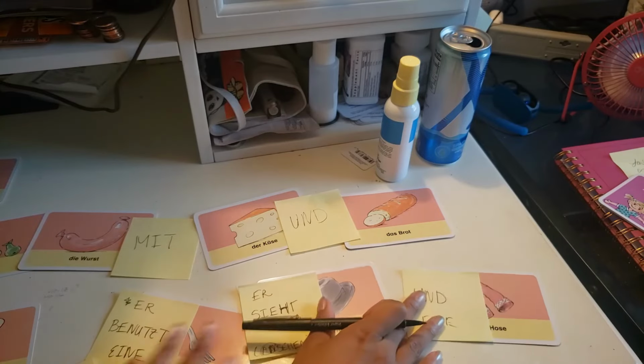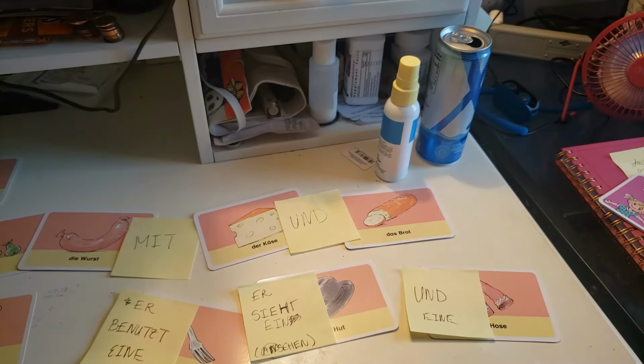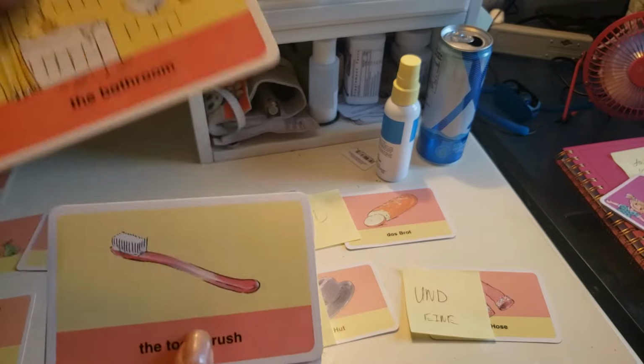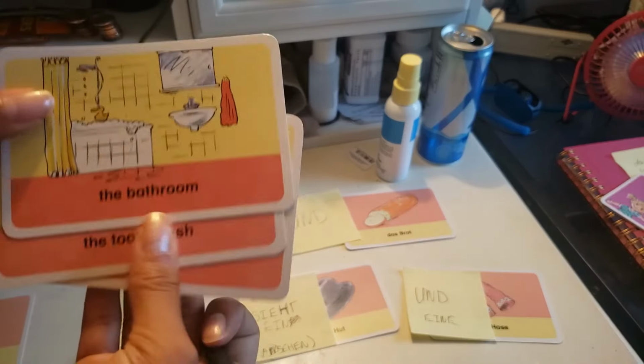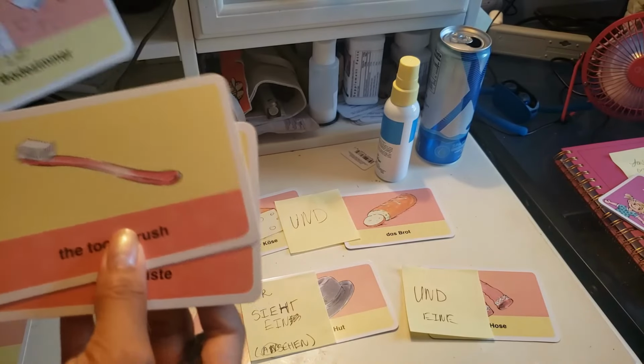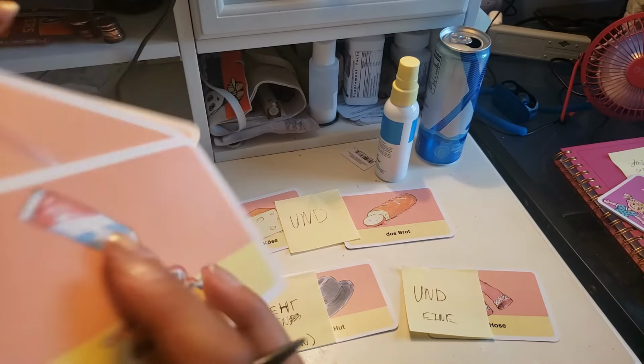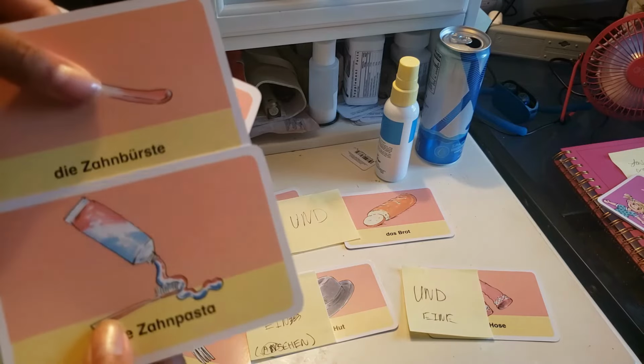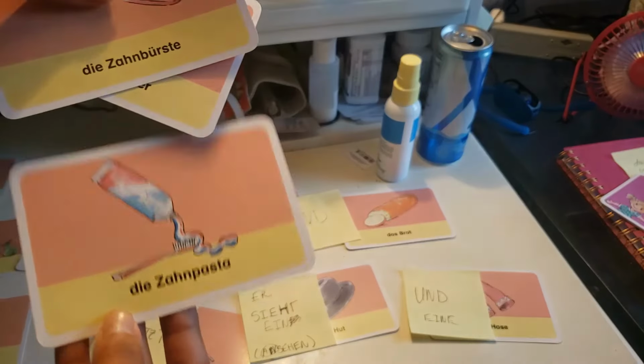And then let's say he's going into the bathroom, the bathroom is das Badezimmer, and he goes there to brush his teeth with his Zahnbürste und Zahnpasta.